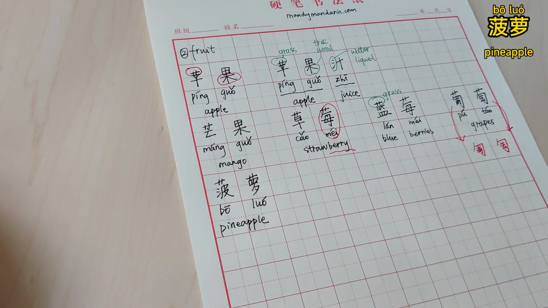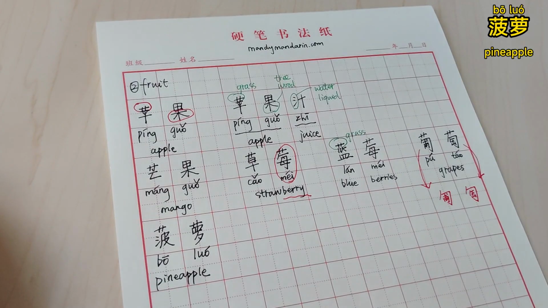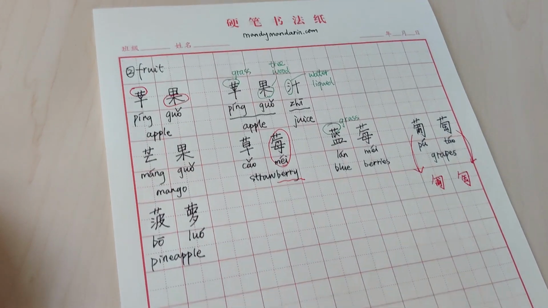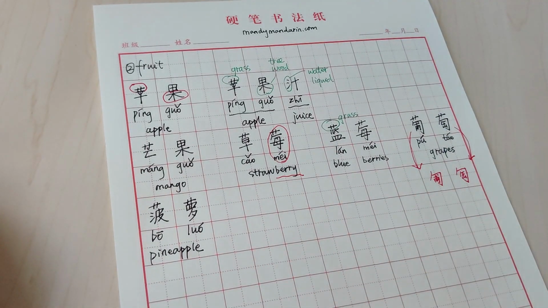Yeah. Actually, there are a lot more other fruit words that come with the grass radical. I can't list them all out, otherwise this video would be too long. So all you need to do is discover them and put them all together in your little collection.